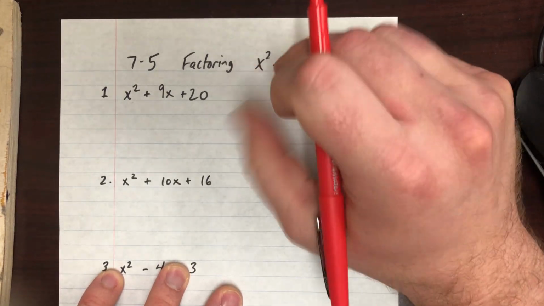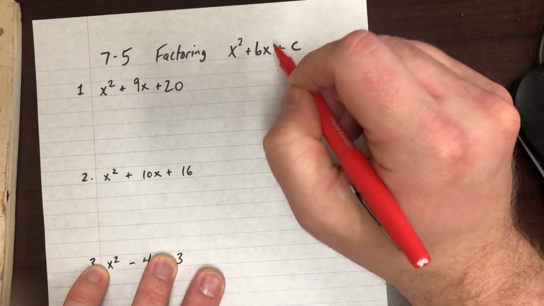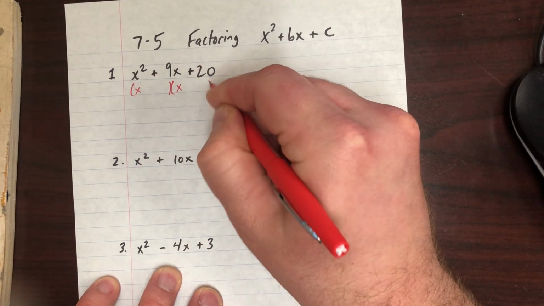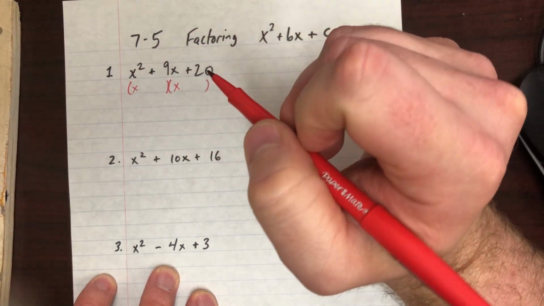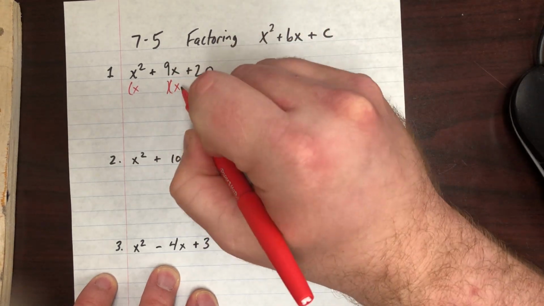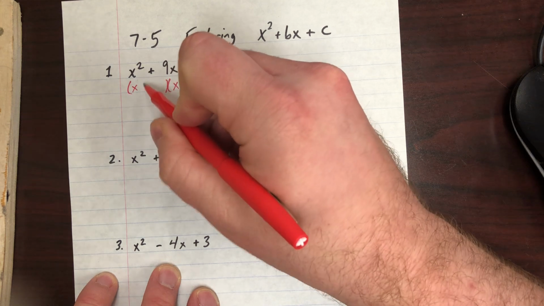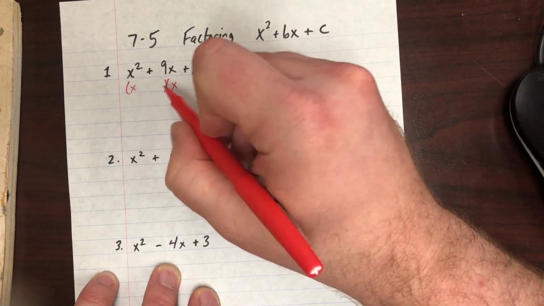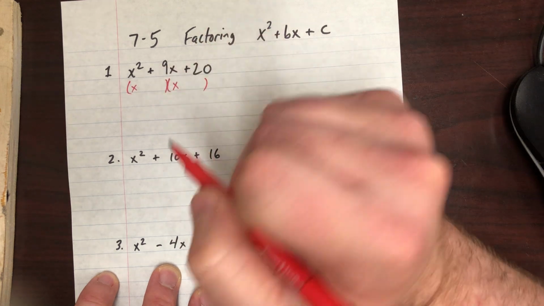Remember, factoring is going backwards from an answer. It's an easy way to think about this. We always end up at this when we start with x and x, like this, in parentheses. When we do the distributive property, we end up with something that looks like this. So the way that we find what goes here and here, there's a few ways. One is called the guess and check method. And that's where you try different numbers in here, like x plus this, x minus this, x plus this, x plus this. You try things out until when you do the double distributive, you end up with 20 on the end and a 9x in the middle.